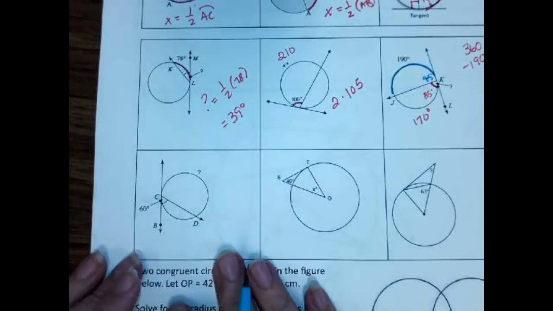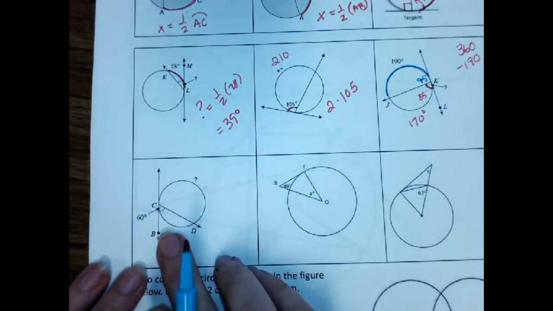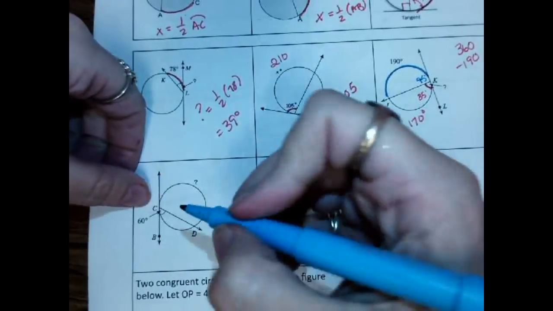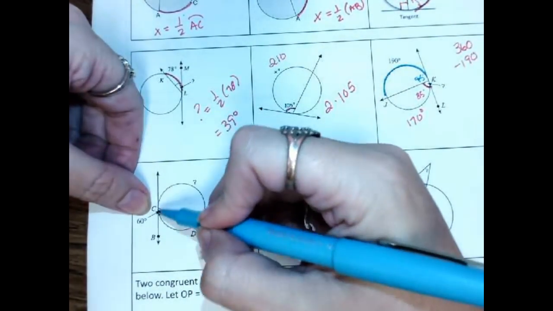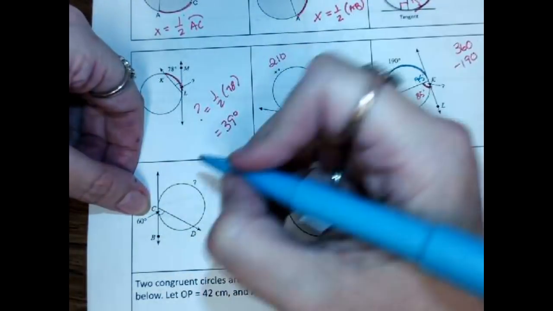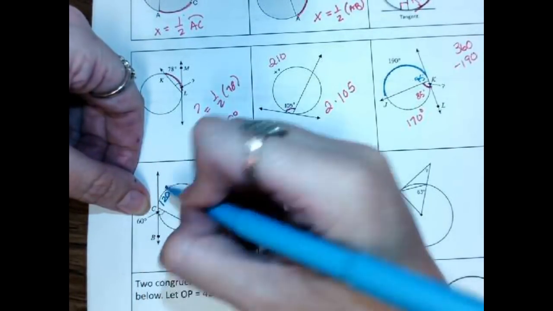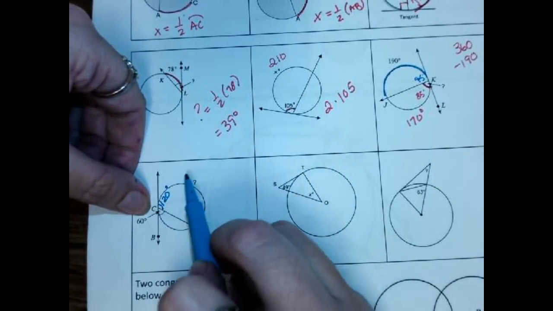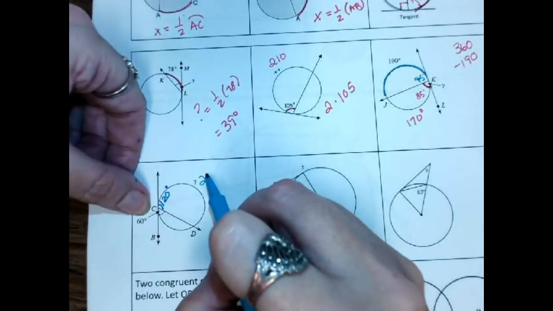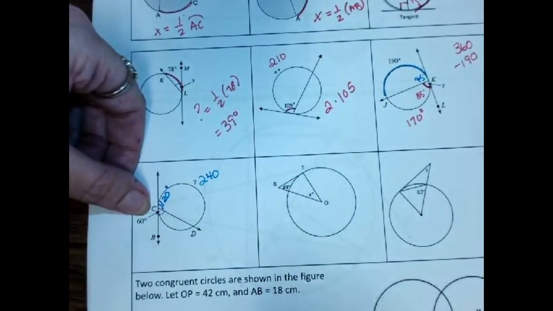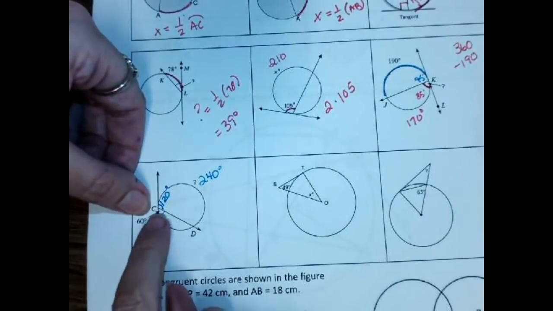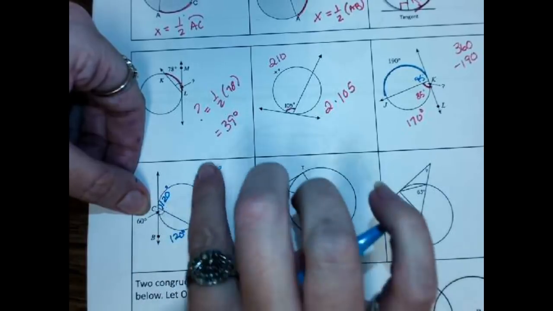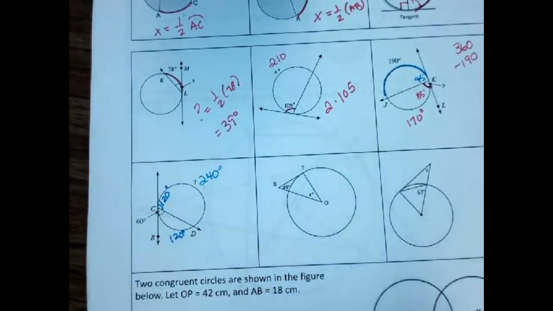Now this one is something similar to the last one we did, but here they gave me the angle and they want the arc on the other side. So I could do it either way. I think I'm going to do it this way first. This is a straight line. If this is 60, 180 minus 60 tells me this side is 120. This angle is 120, so the angle is half of the arc. So this arc out here is 240. I could have also done it the other way and said, well, this arc is half of 60, so that makes this 30, and then subtracted from 360 to get the other side. So you can go either way.